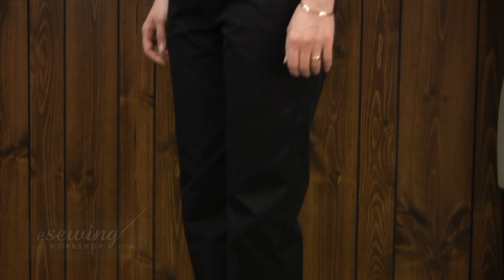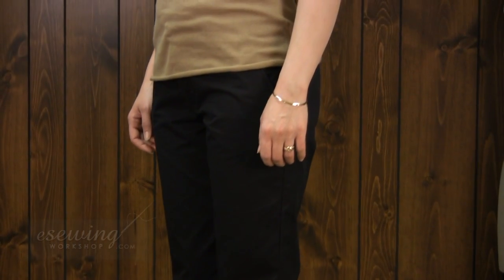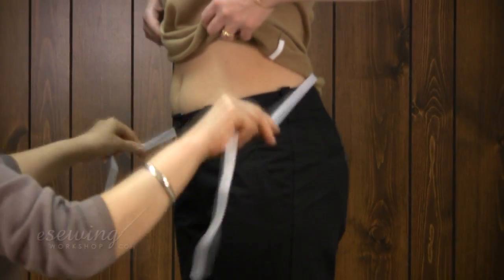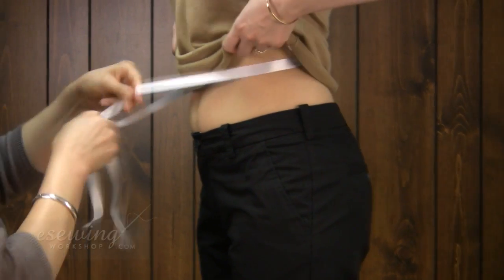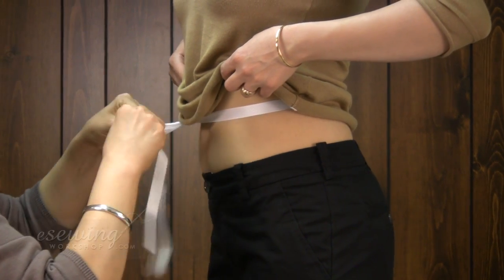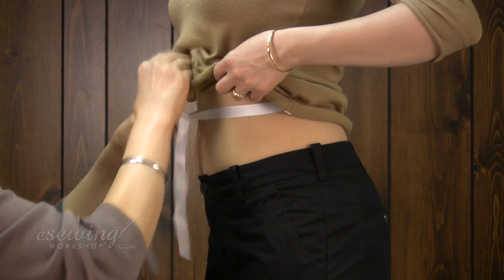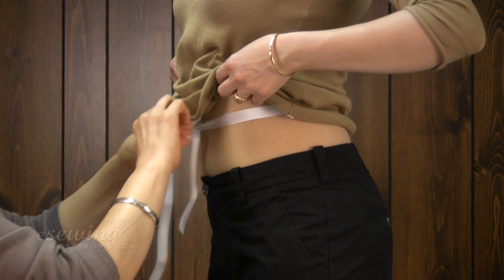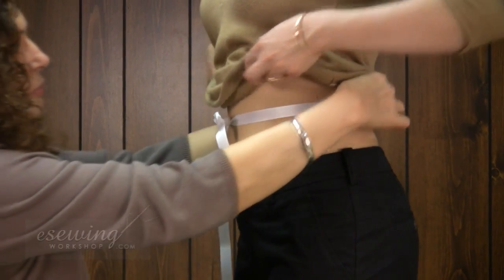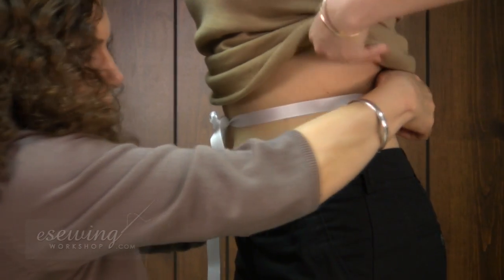Fran will help us learn how to take measurements to draft our pants block pattern. To begin, tie a ribbon around the waistline. We make it tight, then loosen it to make sure it fits comfortably. This way the ribbon will fall exactly on the waistline.